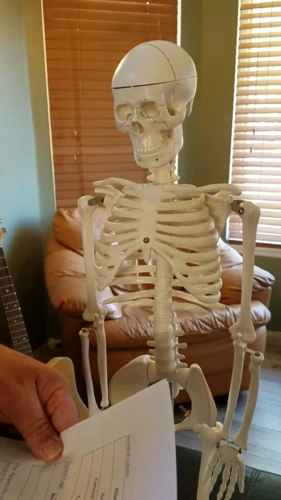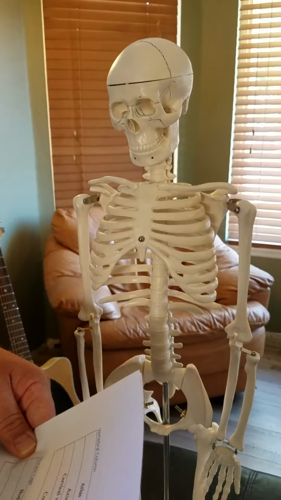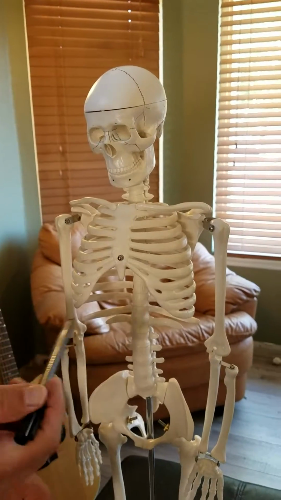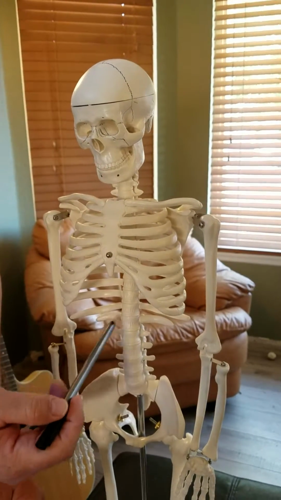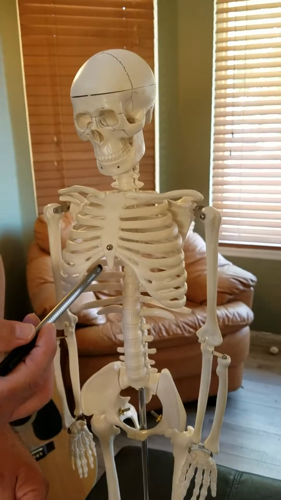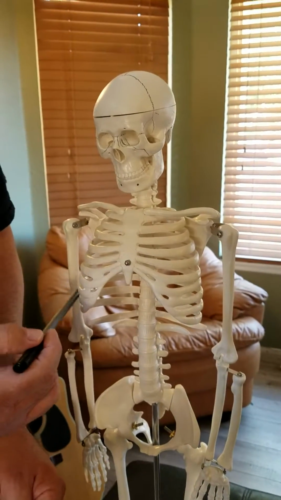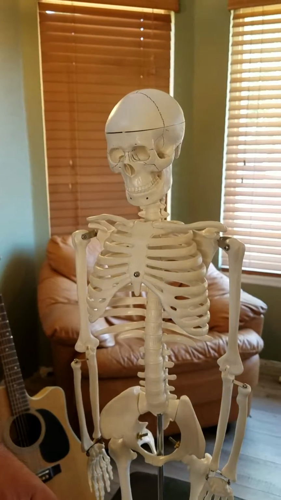We have 3 types of ribs: false ribs, floating ribs, and true ribs. These are going to be your true ribs right here up until these 3 here. These 3 here connect to the vertebrae. They come around and they connect to the cartilage. They don't connect to the sternum as the true ribs do. And these are called the false ribs.